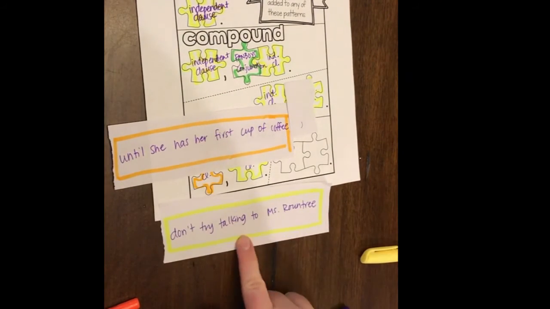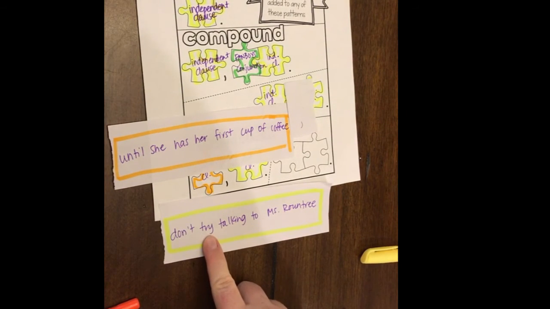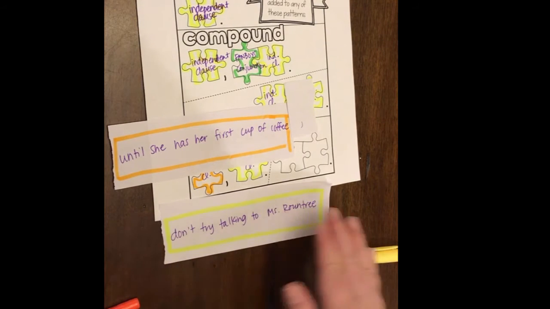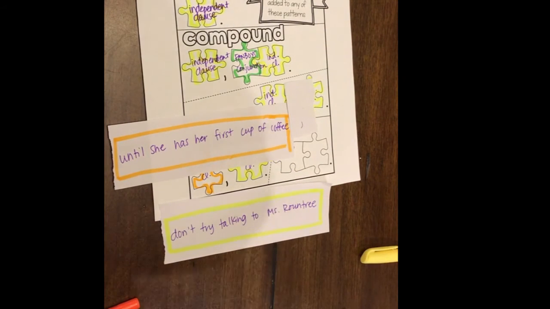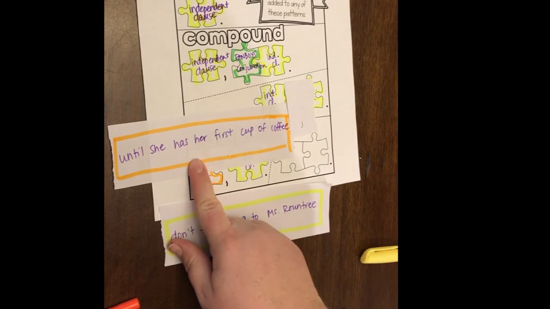So this, don't try talking to Miss Roundtree, is an independent clause. The subject is the implied you. You don't try talking to Miss Roundtree. And the verb is try talking. It's a complete thought. Put a period at the end and it's a complete thought. Until she has her first cup of coffee, as we talked about earlier, is not a complete thought.